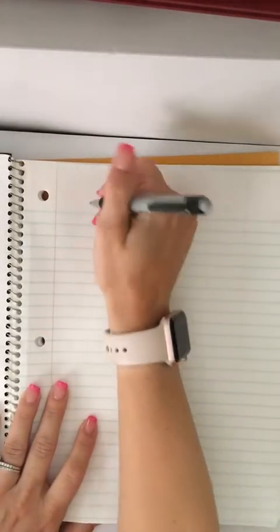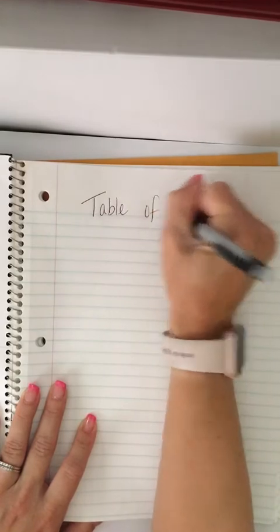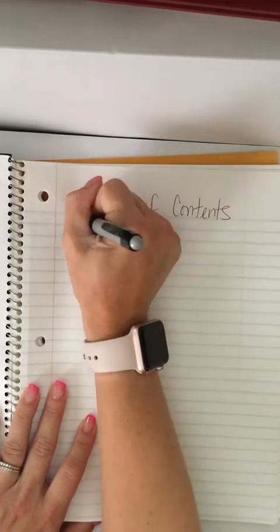The next important thing is to take the first 3 pages and leave them blank. The reason we leave them blank is they're going to be our table of contents. This is what's going to allow us to look back at previously learned things because we're going to have a nice list right here. The table of contents will allow us to refer back to the concepts we've learned and where to locate them in our notebook throughout the year.